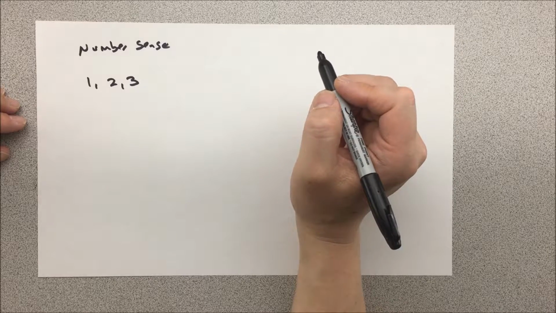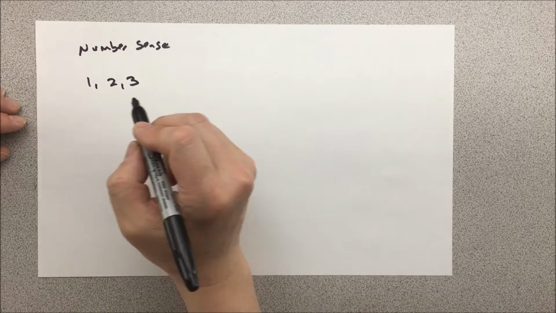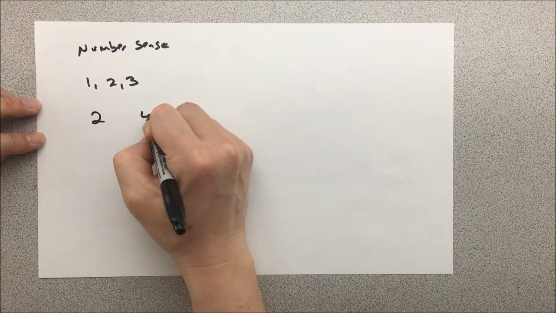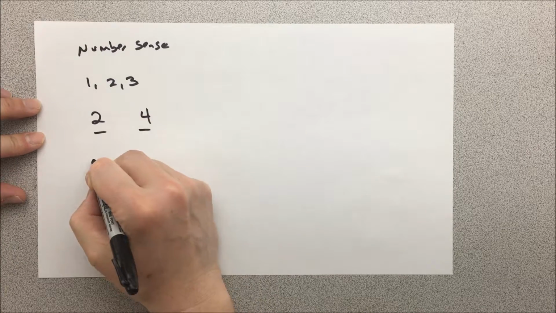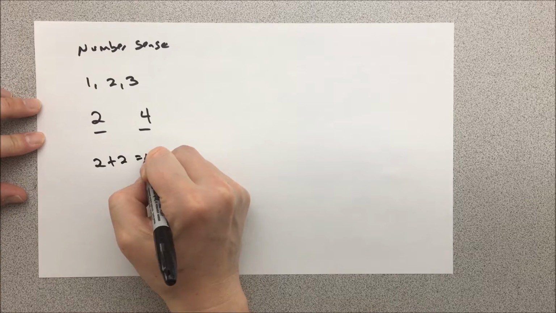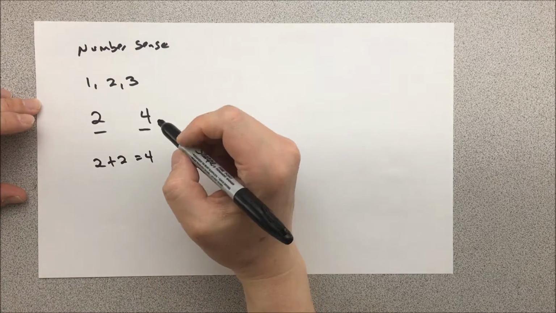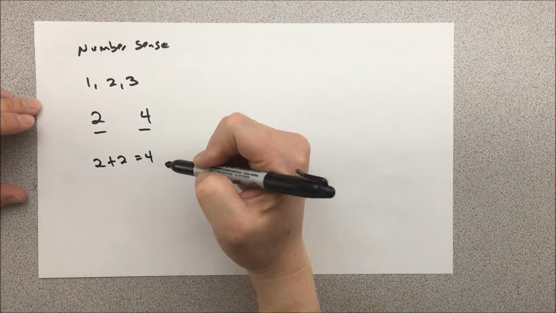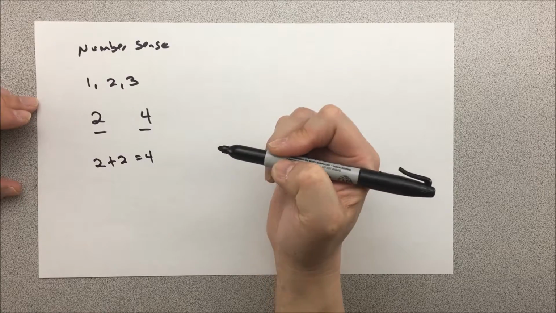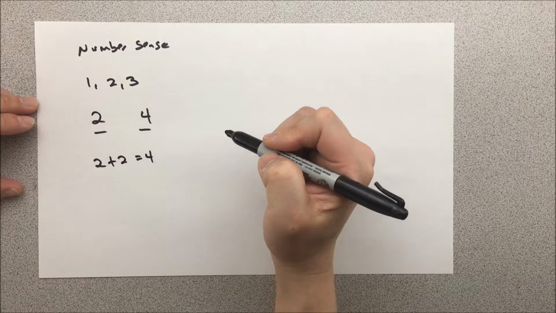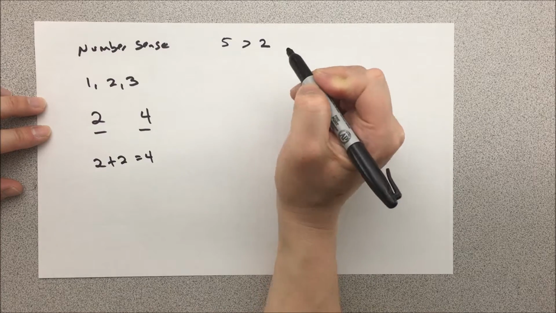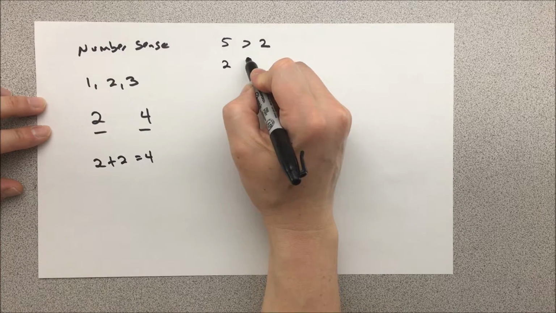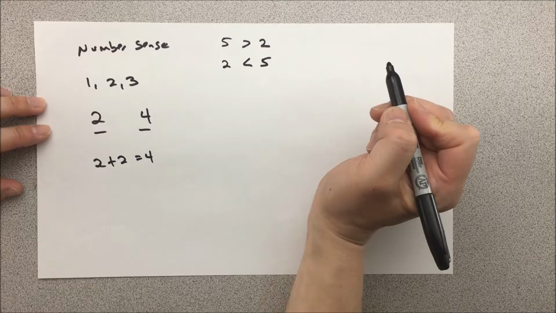Students should know that numbers have relationships. For example, 2 is related to 4. They are both even numbers, but also 2 plus 2 is equal to 4. In other words, if you had 2 and another 2, it totals to 4. They should understand which number is bigger or smaller. For example, 5 is greater than 2, or bigger than 2, or 2 is less than 5.